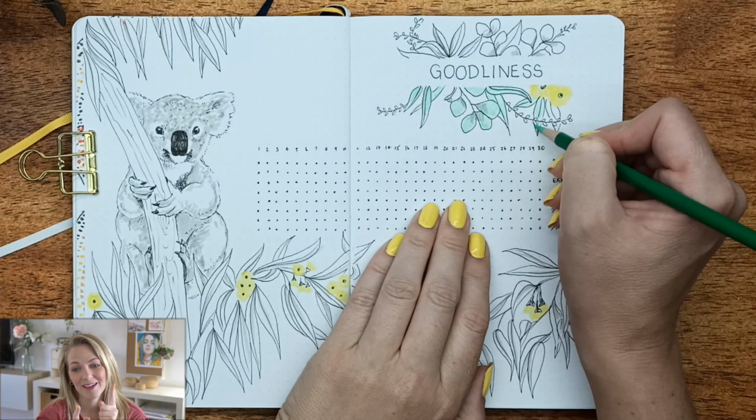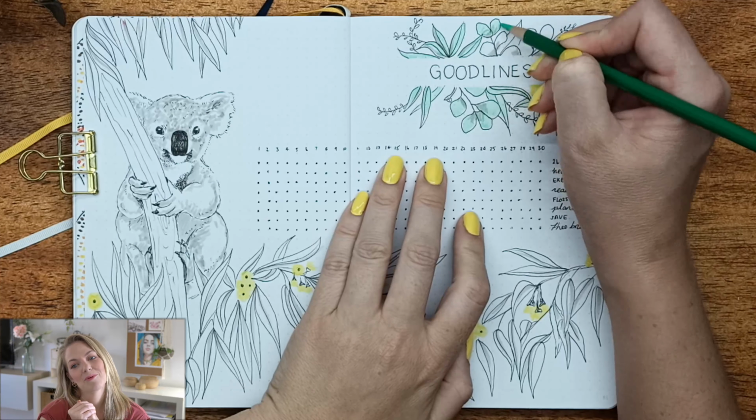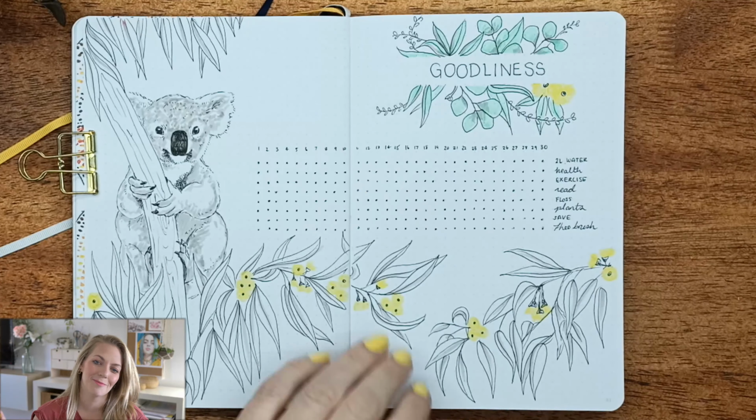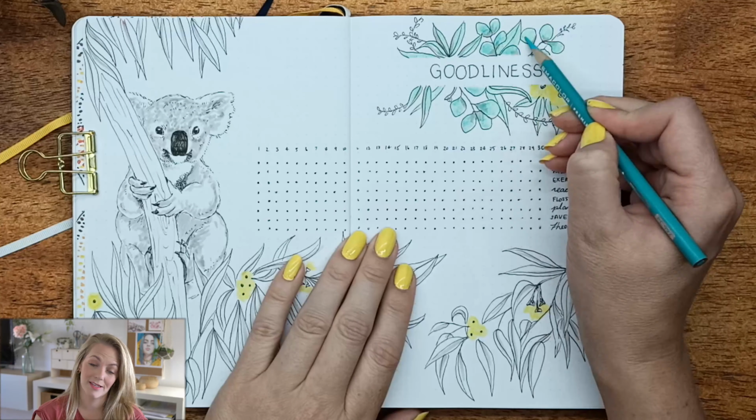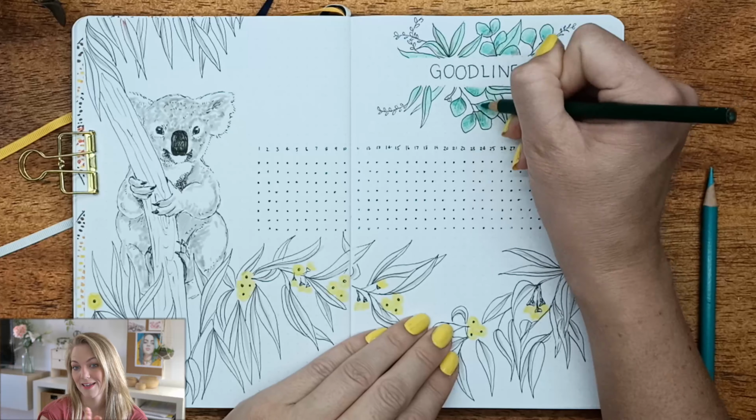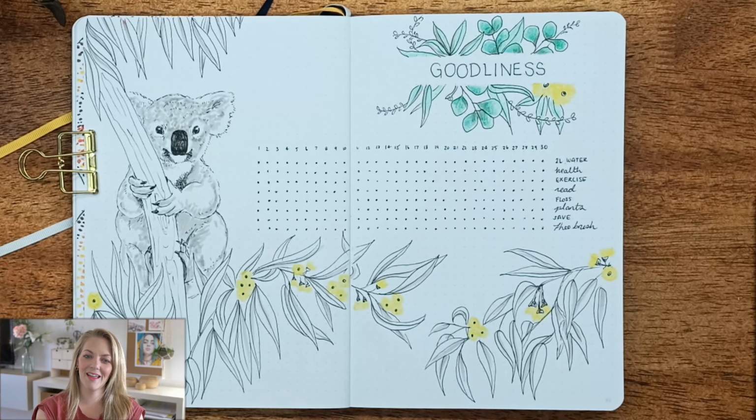Unintentional, but cool. And now we're moving on to the top bit. I thought I'd add some green. Green and gold, Australian colours, totally relevant, was needed. And I'm quite happy with this spread, and it's going to be really useful.